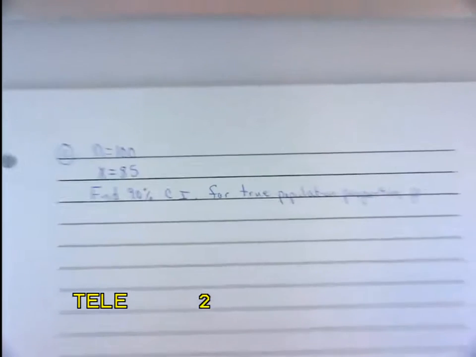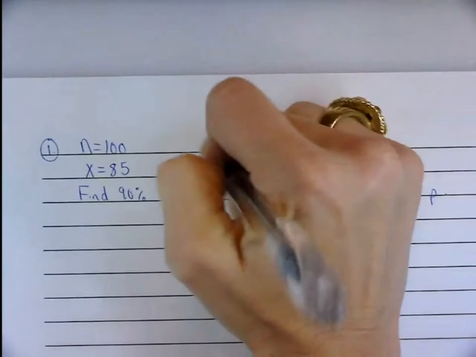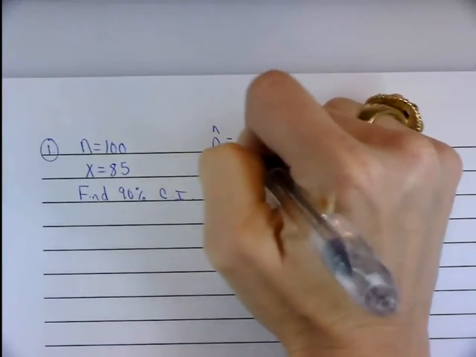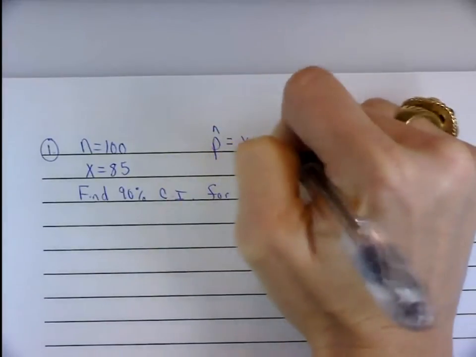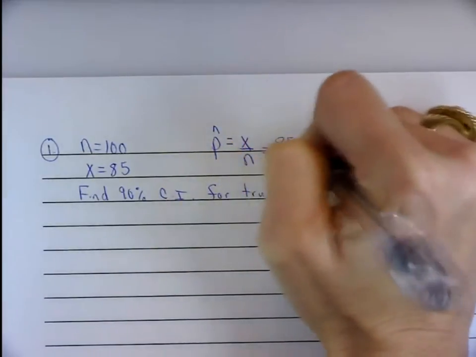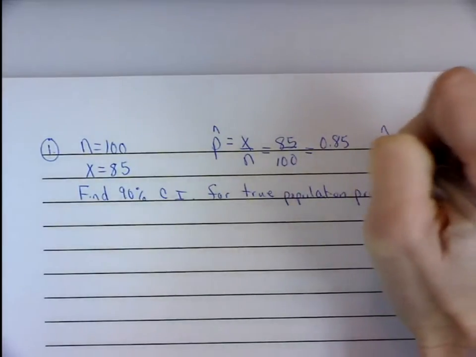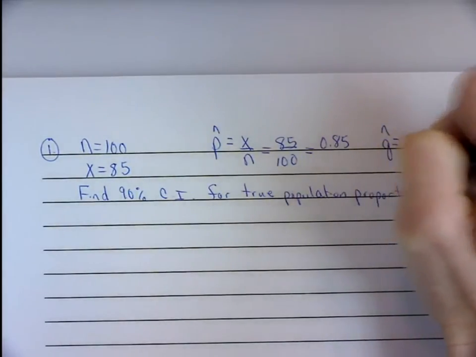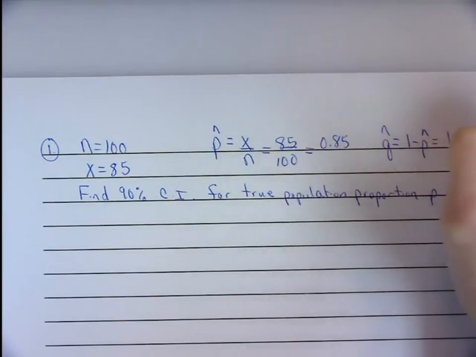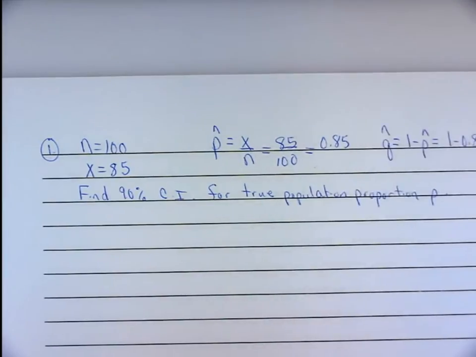From this, we can find P hat. P hat is X over N, which is 85 out of 100, which is 0.85. Therefore, Q hat is 1 minus P hat, or 1 minus 85% is 15%. They must add up to equal 1.